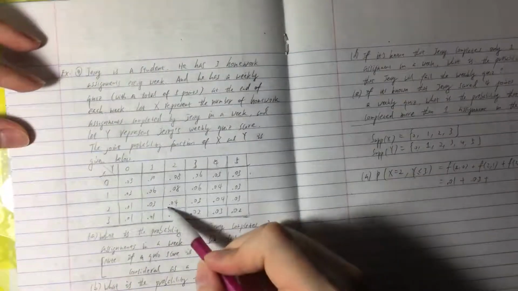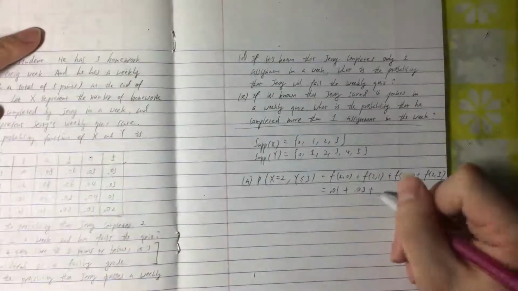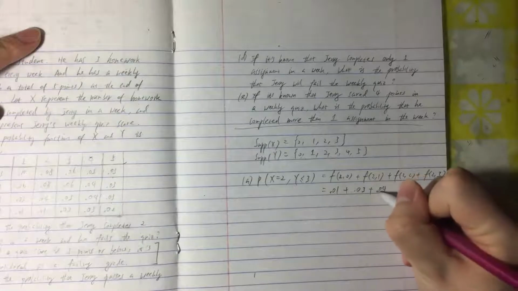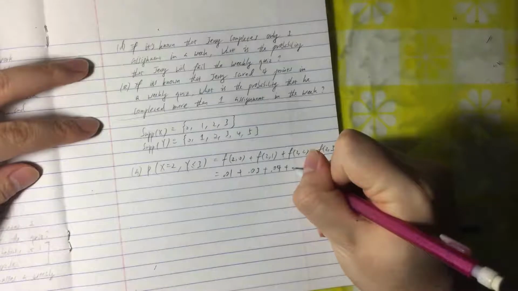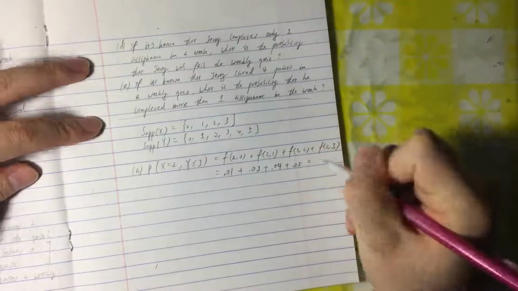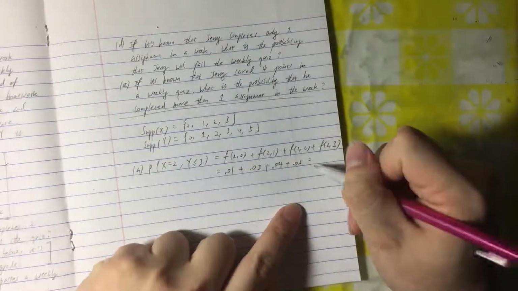F of 2 comma 2, X is 2, Y is 2, I get 0.04. Next, F of 2 comma 3, that means when X is 2, Y is 3, I get 0.05. Add it up, I get 0.13.